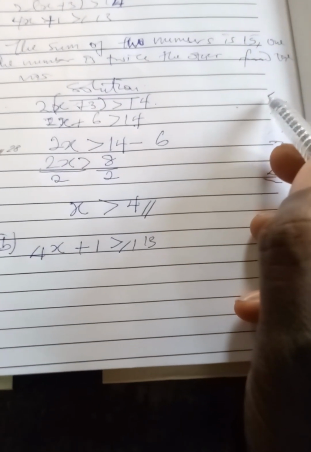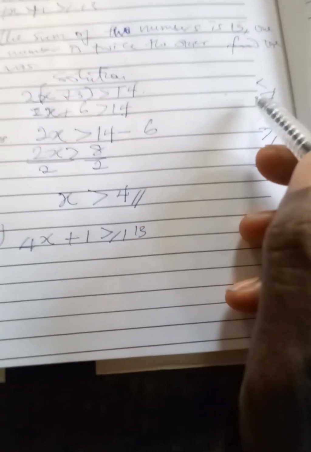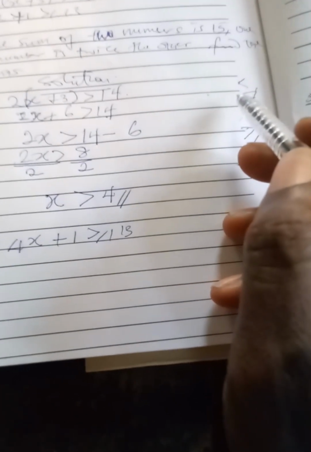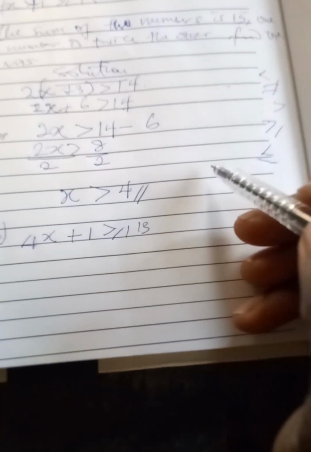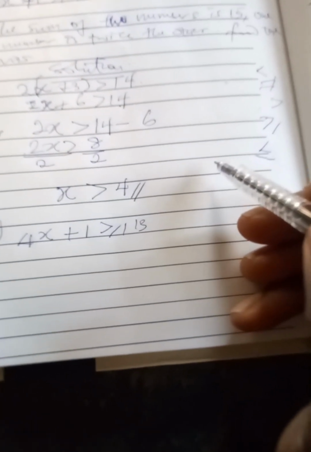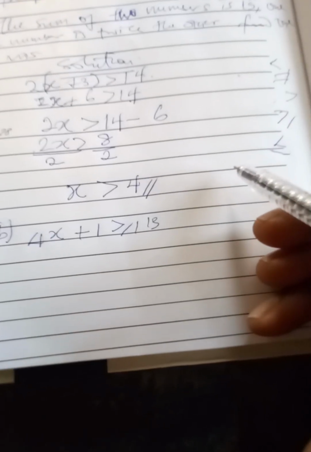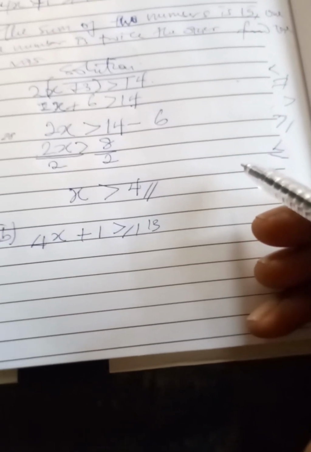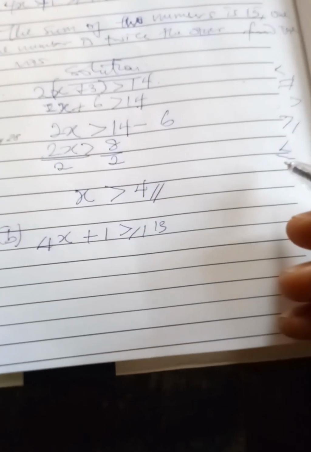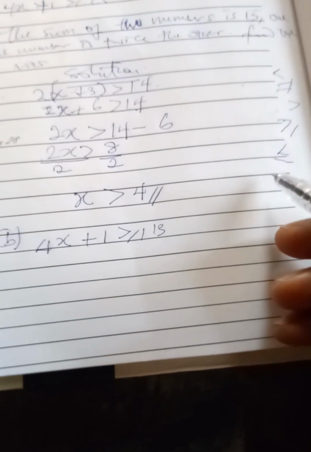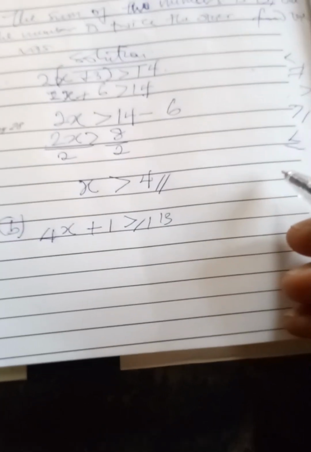When you use your left hand and form your elbow with your left hand, that's less than. You have equal to, and you have one line across, that is not equal to. When you use your right elbow, it forms your greater than. Then your right elbow and one straight line underneath, that is greater than or equal to. Then your left elbow and one line under, that is less than or equal to.